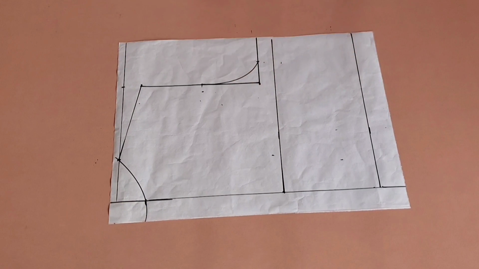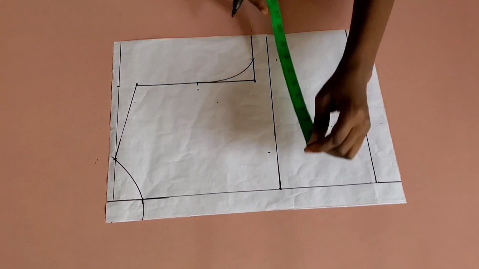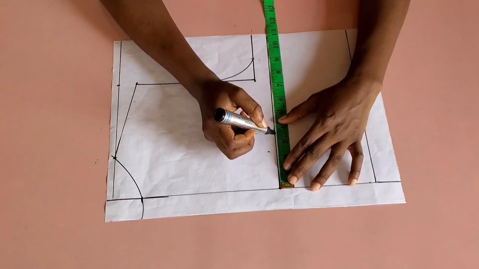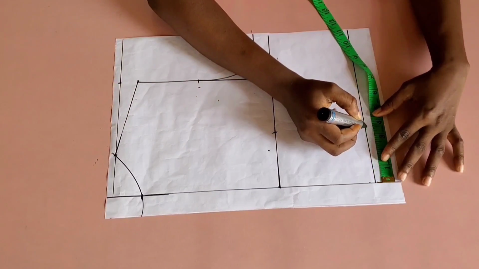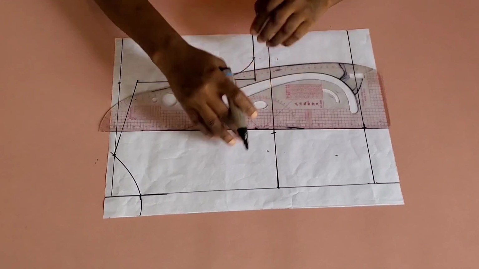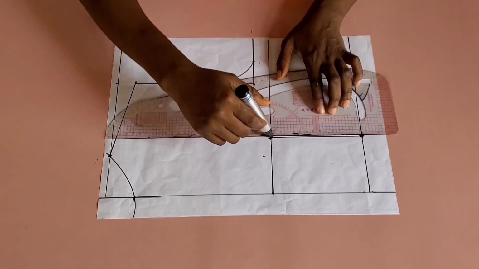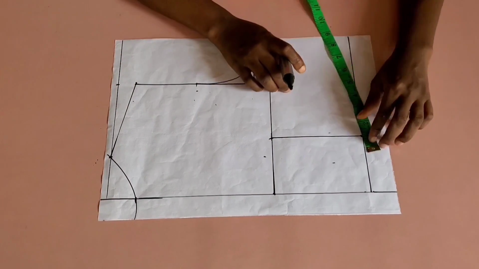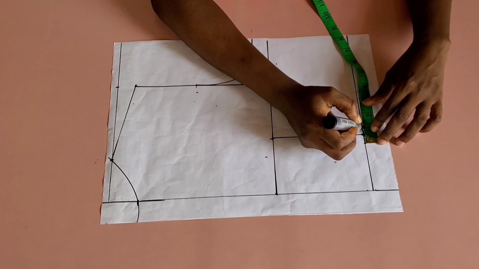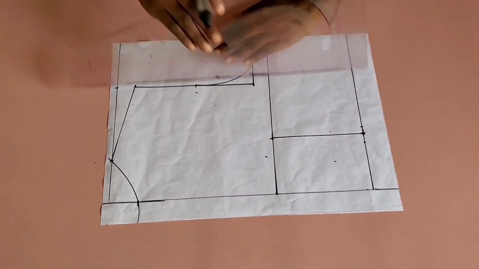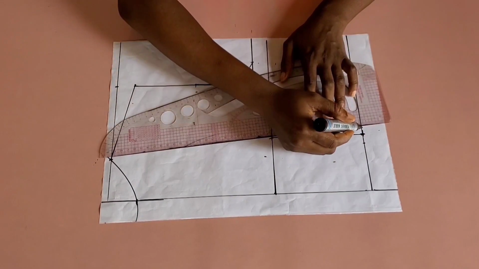On the bust line, I'll measure half of the nipple to nipple measurement, which is 3.5 inches. I'll measure the same thing on the waistline, then connect the points. Next, I will measure the dart. The width is 1 inch, which is half inch on each side of the straight line. Then I will connect the points to create my dart.